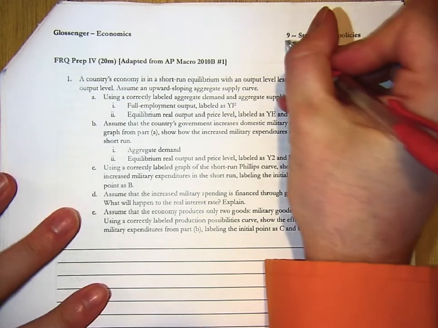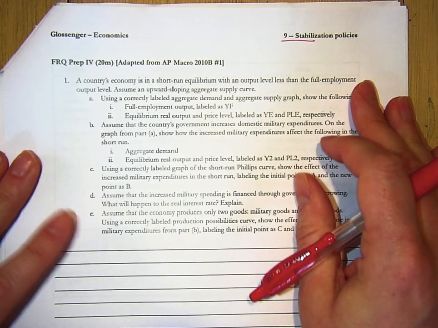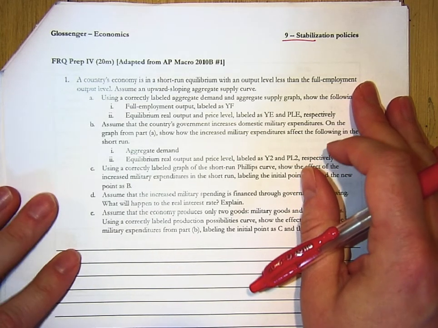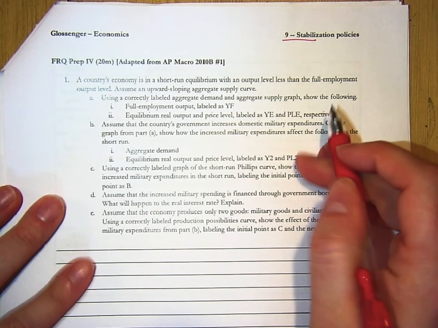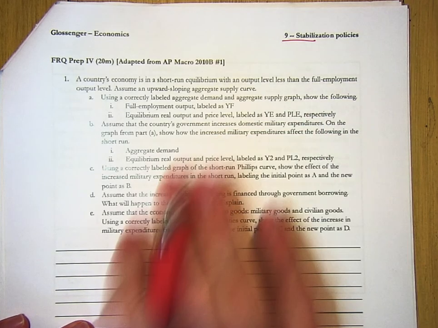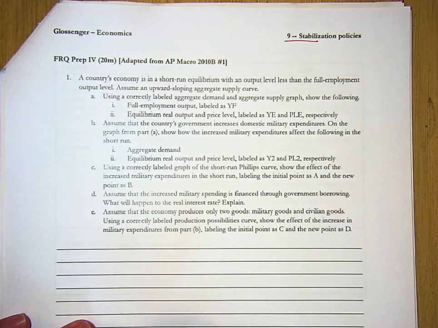This is actually our last problem set practice in Unit 9, stabilization policies. So we are almost finished with this entire course. There's only one more unit past this, and it's a lot of international trade and review, but we're going to wrap this unit up here with this FRQ Prep.